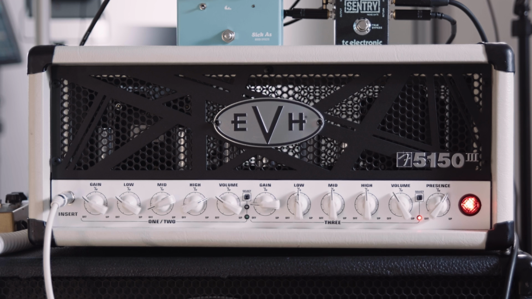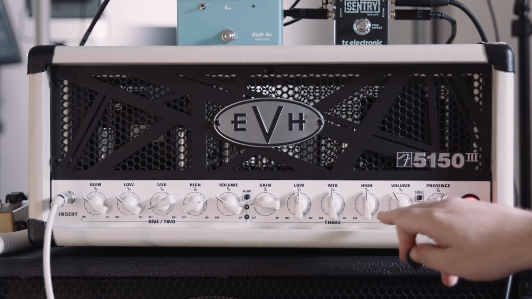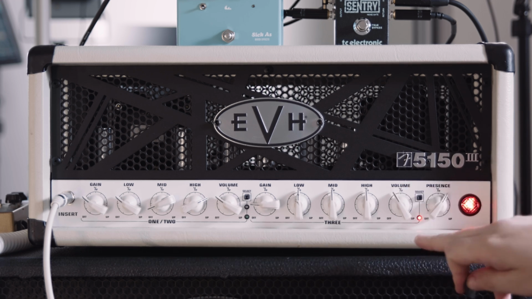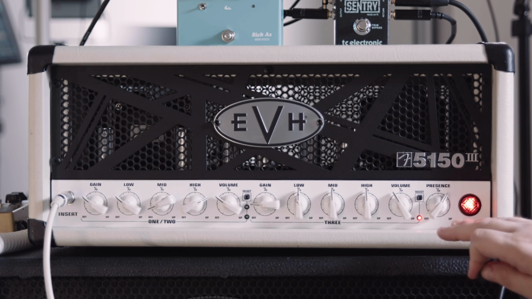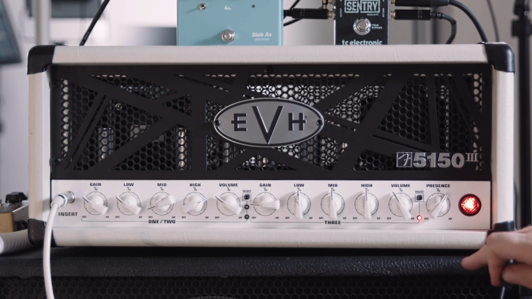My general methodology is I'll just sweep the tone knobs, and if it improves the sound, then I'll keep it. If it doesn't improve the sound, then I'll try and find something that actually works. So let's see what it sounds like, and you'll see me do a bunch of movement over here.